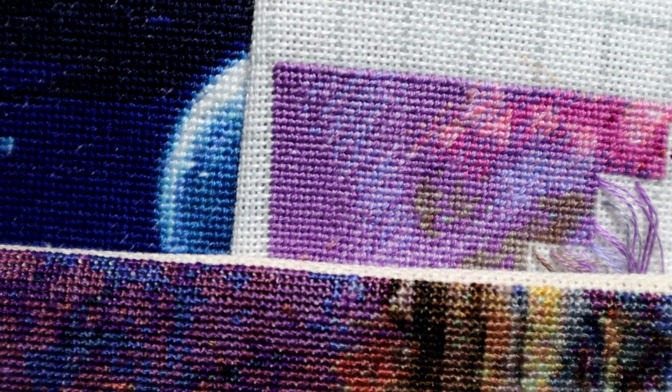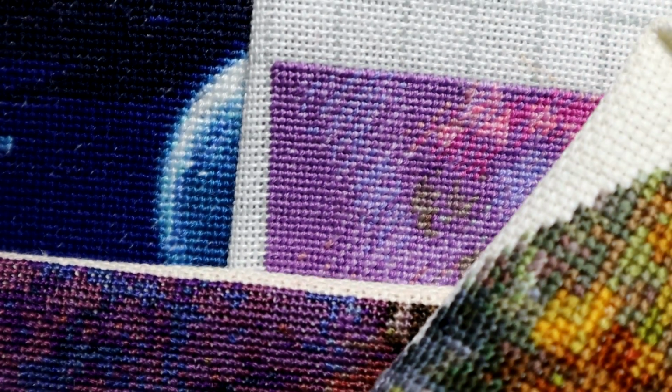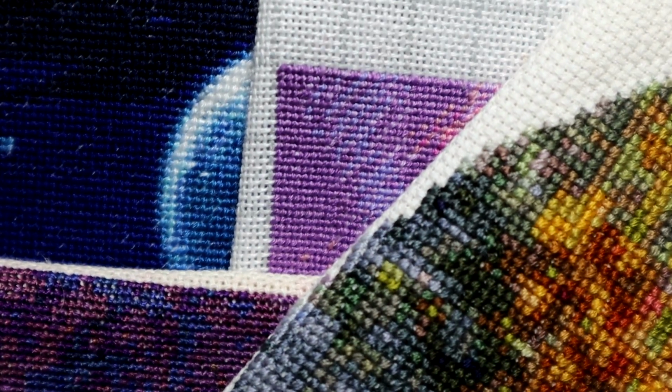And I don't think I've got a 28 count with a full cross on it to show you the comparison. But I do have the 18 count Aida, which is there. So there you go.